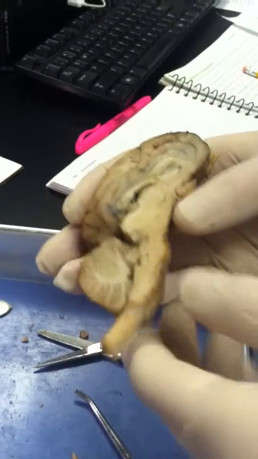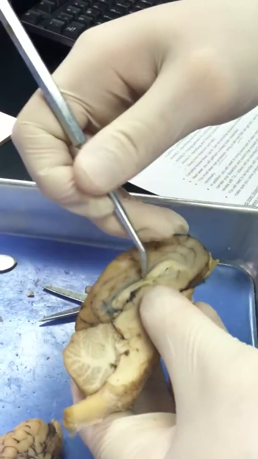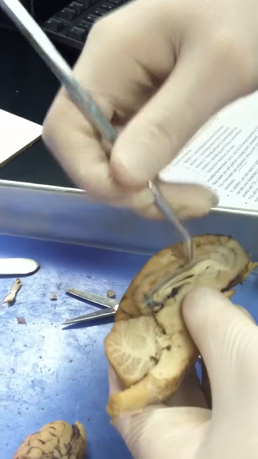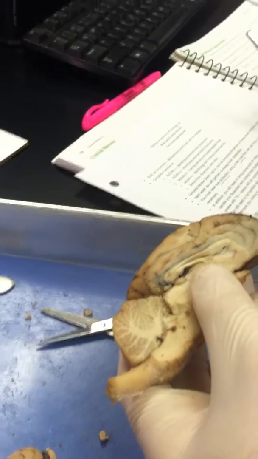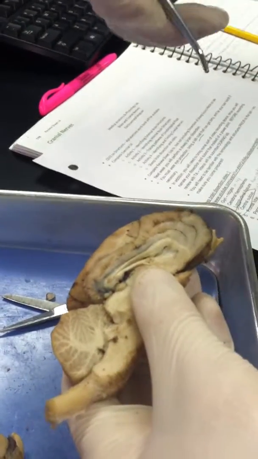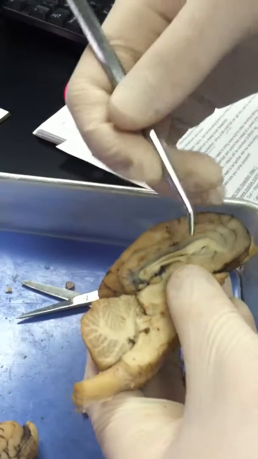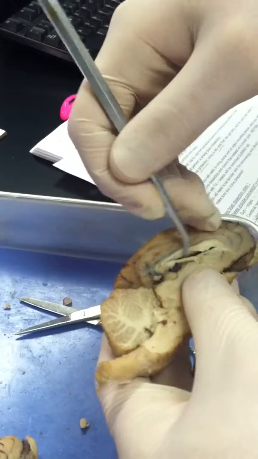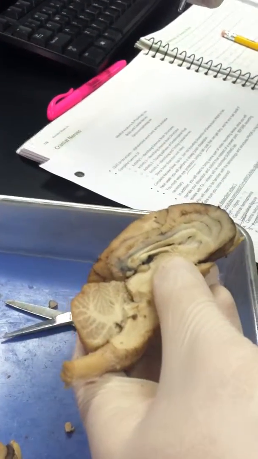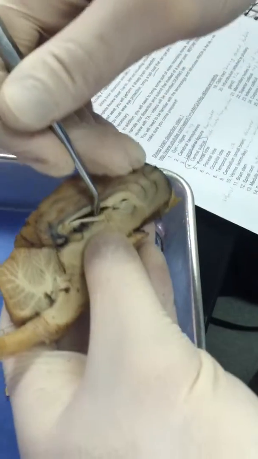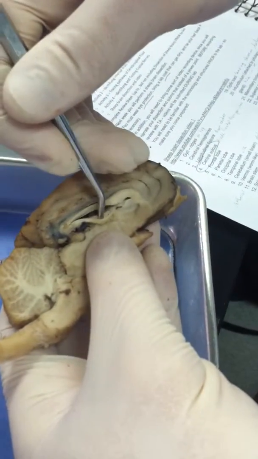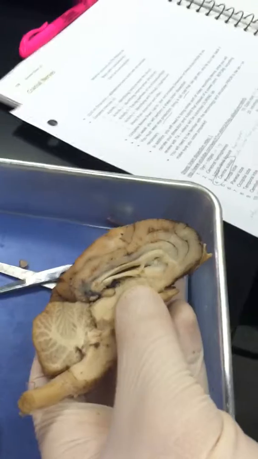The lateral ventricles are inside, just below the corpus callosum. The interventricular foramen is just inside here. The choroid plexus is the dark material inside the cavity here by the lateral ventricles.